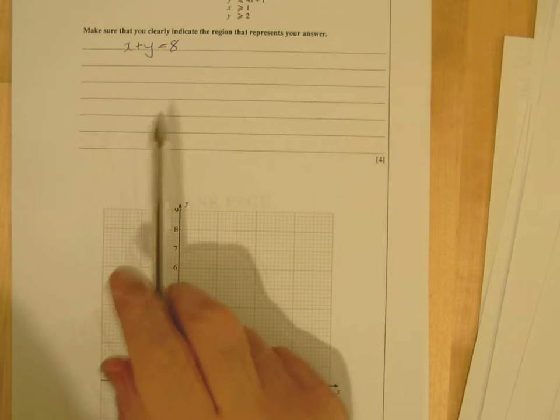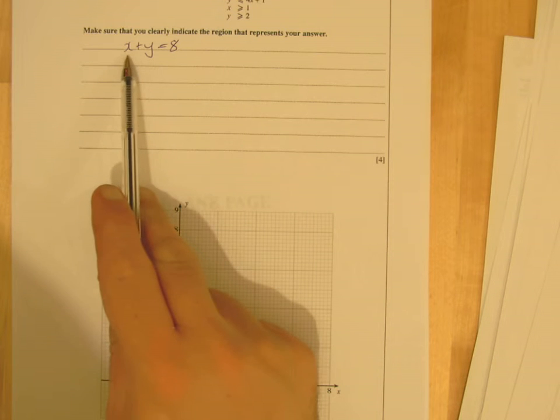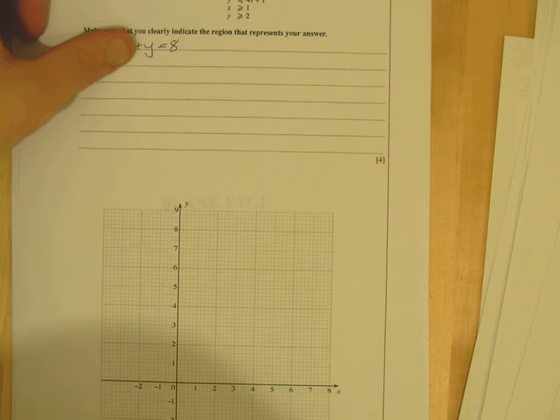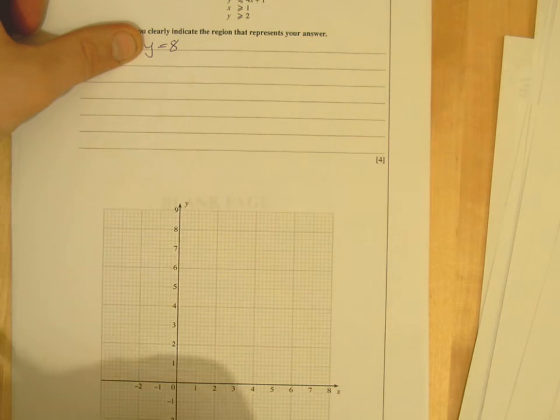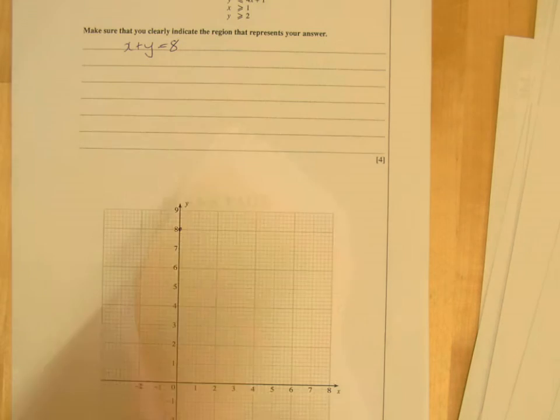Actually this is really easy in this case to get 2 points, because when x is 0, what's y going to equal? If x was 0, there'd be nothing there. You would just get 0 plus y, so it'd just be y. So when x is 0, y is 8. You can have a point there. So you've got 1 point, and then you can do it the other way around.